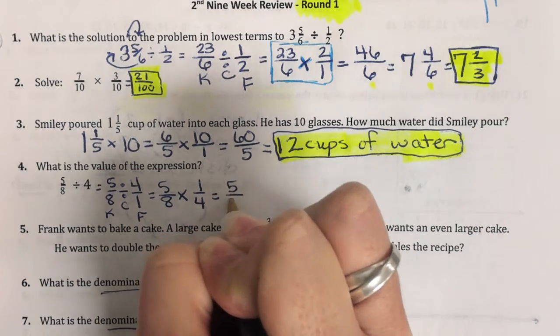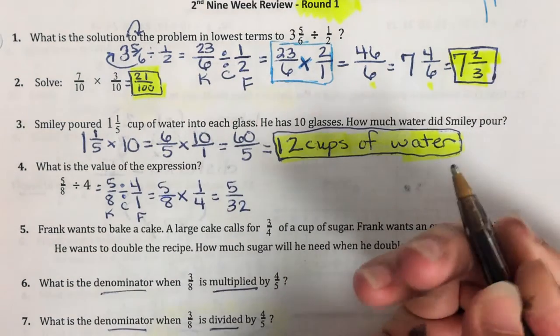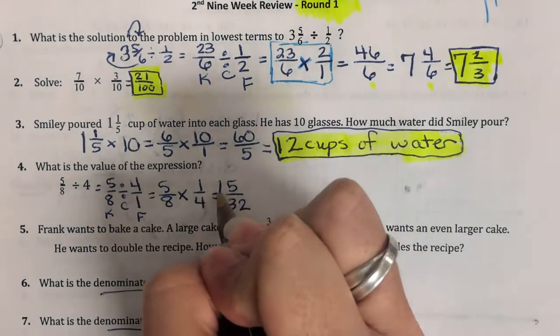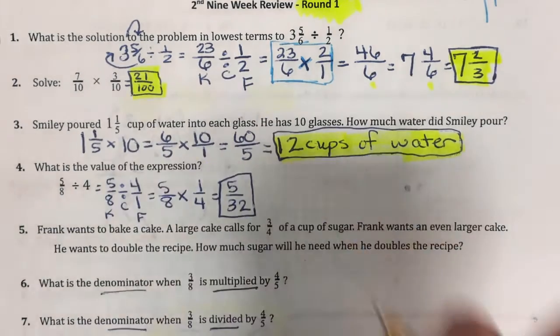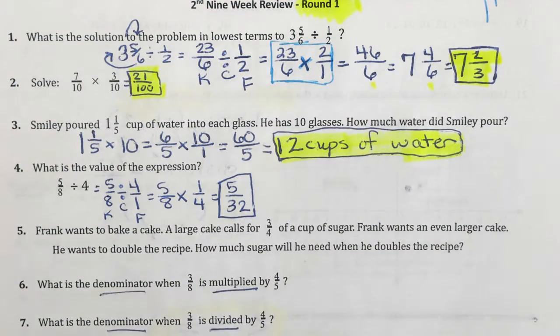Ends up being 5/32, and it doesn't simplify. I kind of have to sit there and stare at it every class and make sure. I don't know how they would try to trick you on some of these, unless you were supposed to flip it and you didn't flip it, that might be an answer choice. Just kind of throwing that out there.